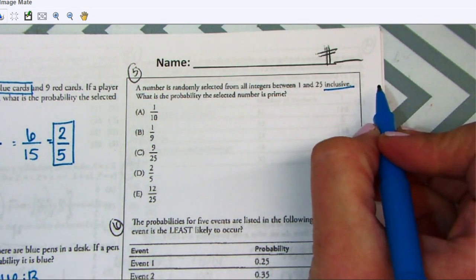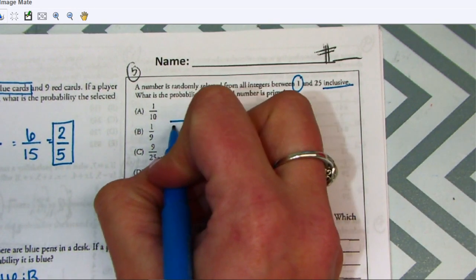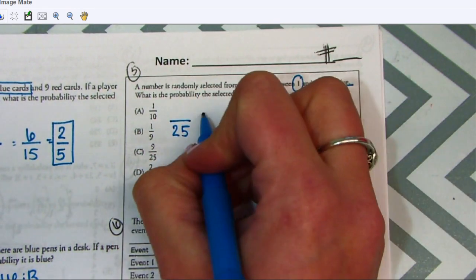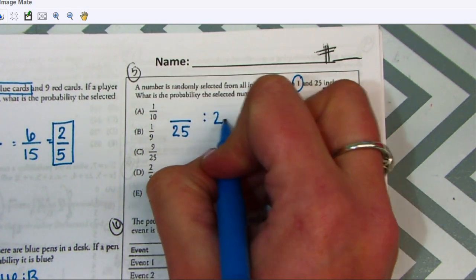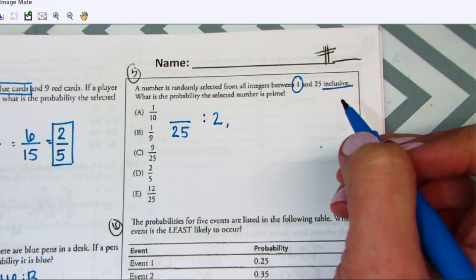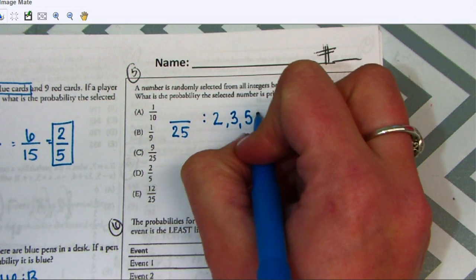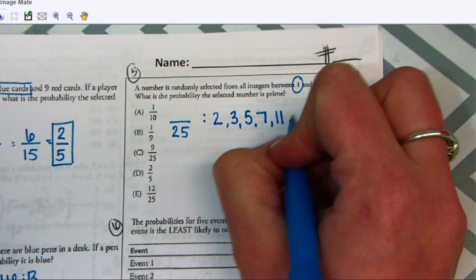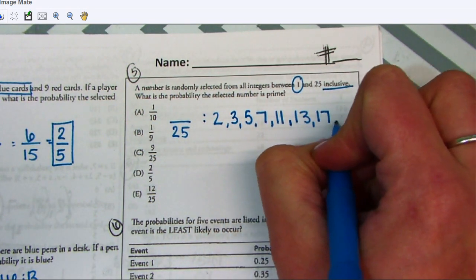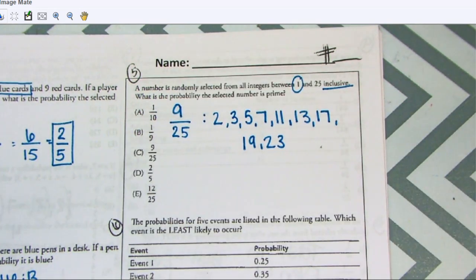They put inclusive there, so you think that you're going to use 1. You do not use 1. It says, what is the probability that the number is prime? Well, you know that you're working with a total of 25 numbers, and I'm just going to list all my primes. 2 is the first smallest prime. 2 is also the only even prime. So 2, 3, then I jump to 5, 7, 11, 13, 17, 19, and 23 for a total of 9 prime numbers.